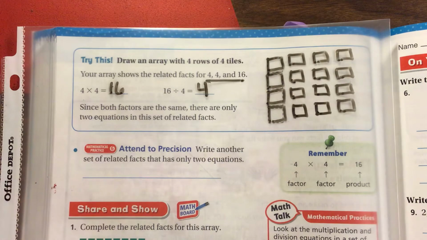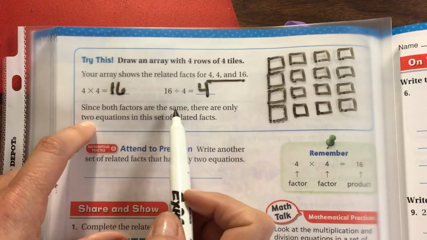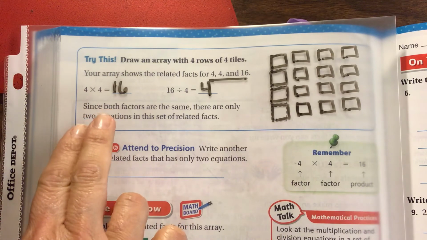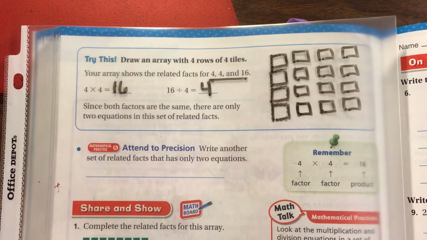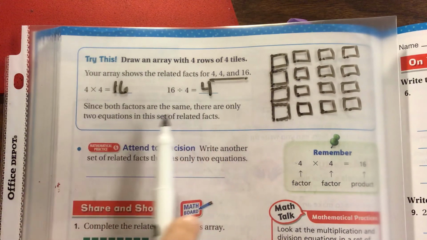Now take a look at the sentence underneath here where it says, since both factors are the same, there are only 2 equations in this set of related facts. What that is saying is, in this case, when you're using 4s as your factor, 4 times 4, you can't use the commutative property because they're both 4s. So you're only going to have 2 equations. You're going to have 4 times 4 and 16 divided by 4 when you are talking about this related multiplication and division problem.